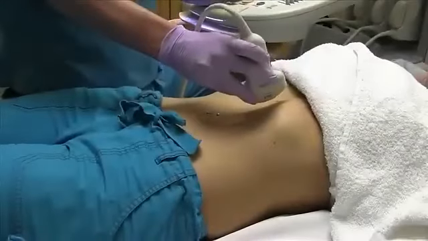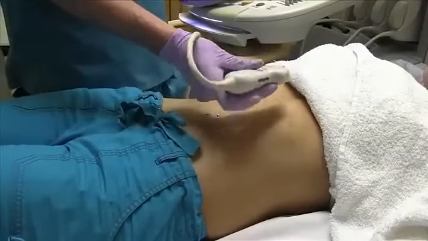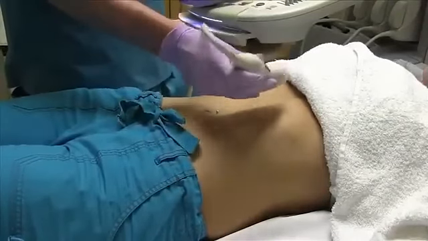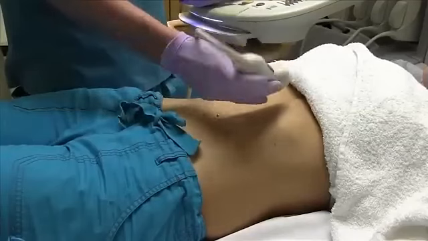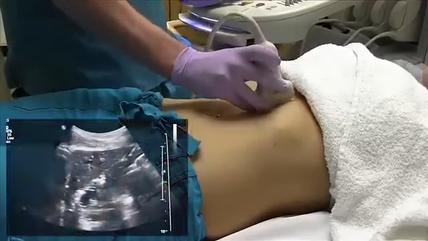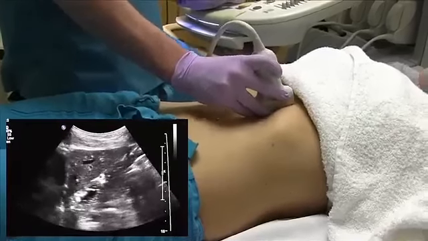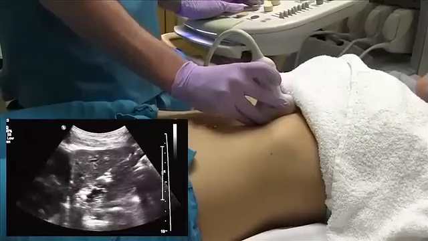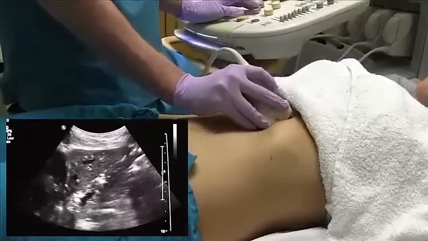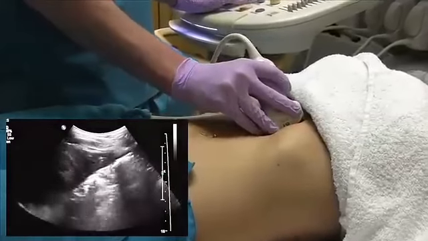So we're going to go over the basic ultrasound scanning technique and scan windows for an abdominal ultrasound today. First, we're going to start with the left lobe of the liver, and to do that we're going subxiphoid, and we're going to first sweep all the way out through the left lobe, start to come back.